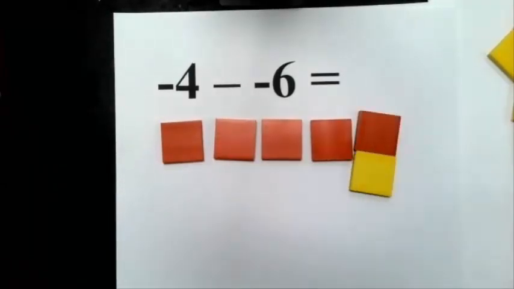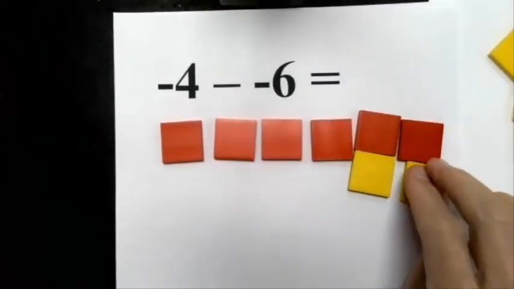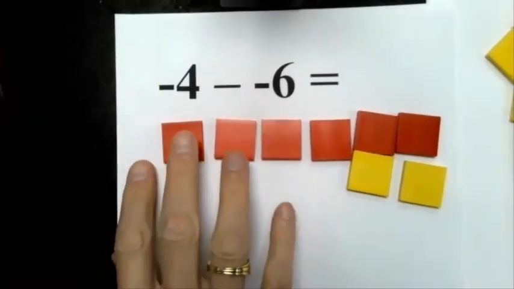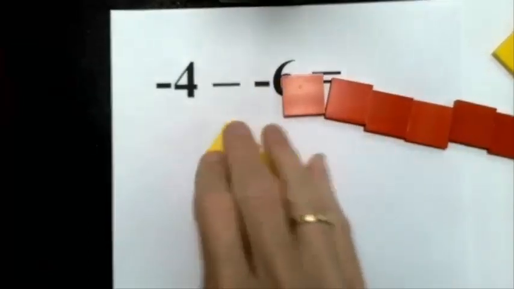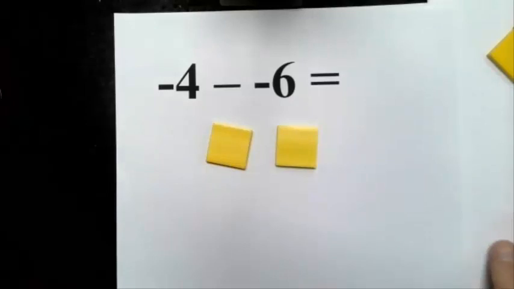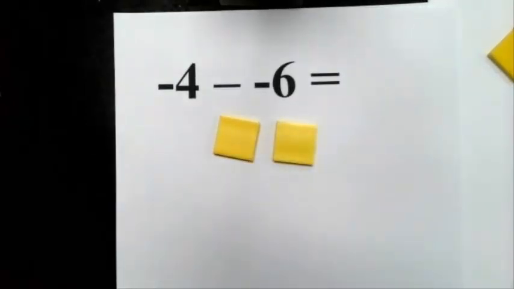There's one 0 pair. And here's another 0 pair. I'm taking away 6 red tiles. That leaves the 2 yellow tiles, which represents +2.